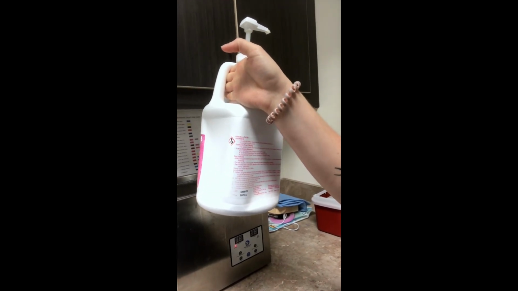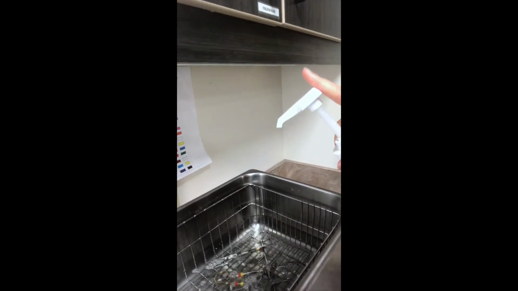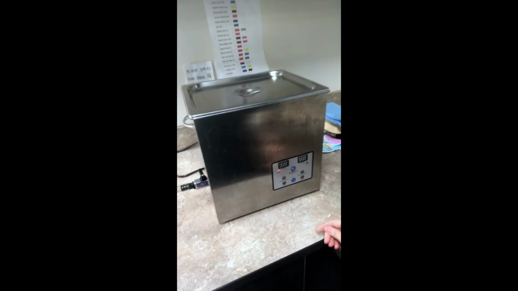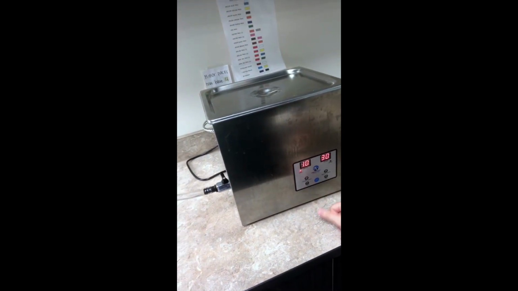On the back you have the directions. It says use 1 pump per gallon of water. So we have a gallon of water in here. We're going to use 1 pump. Now we are going to put the lid on. This runs for 10 minutes.